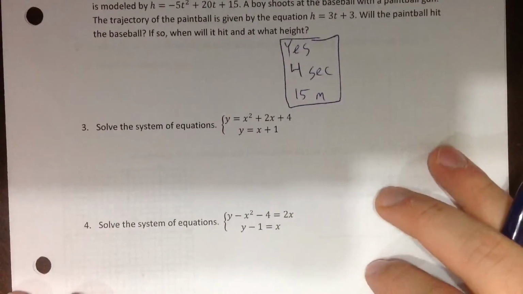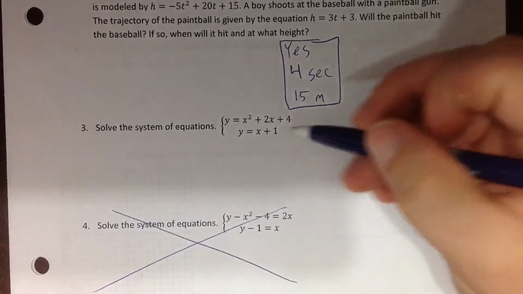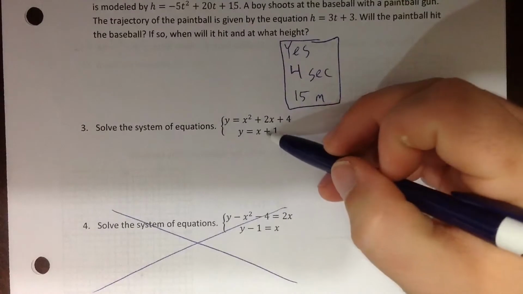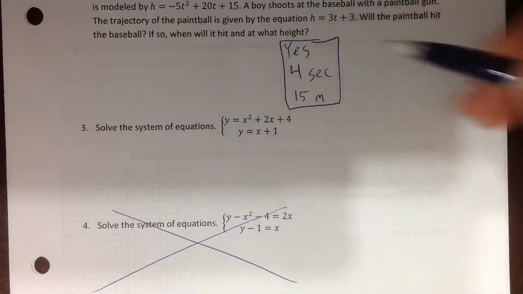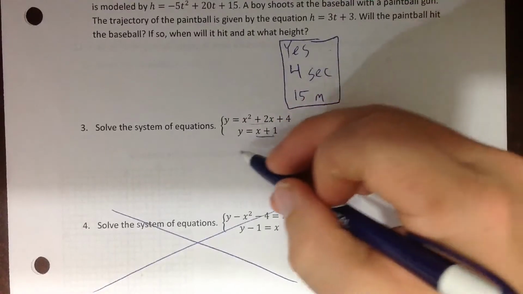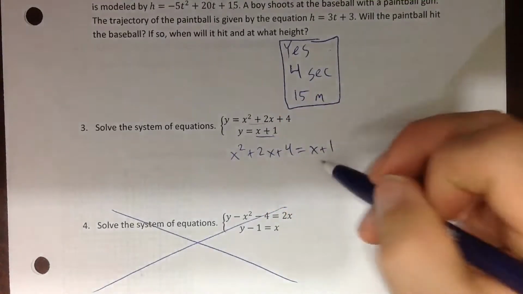Alright, number 3 and number 4, even though they look different, they are the same equations. We'll just do 3 and we won't do 4. They're both in y equals. And so I could either solve it graphically or algebraically. We just did the previous one graphically, so I'll do this one algebraically. They're both y equals, so I'm going to set these equal to each other. x squared plus 2x plus 4 equals x plus 1.